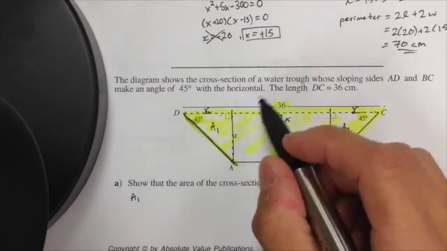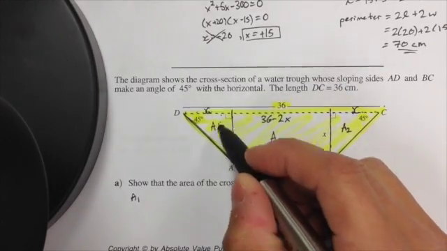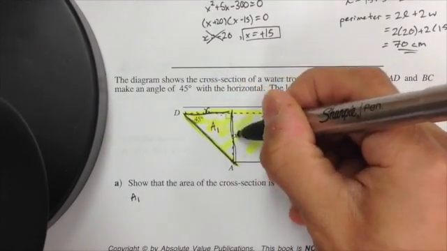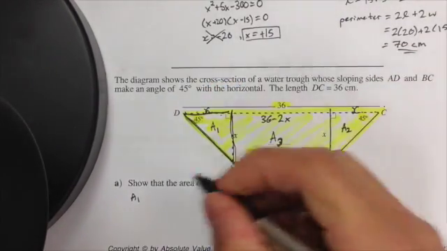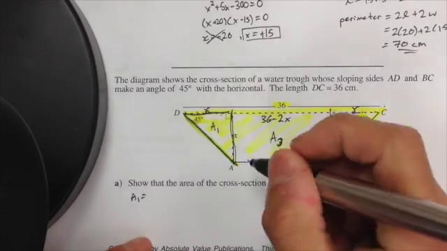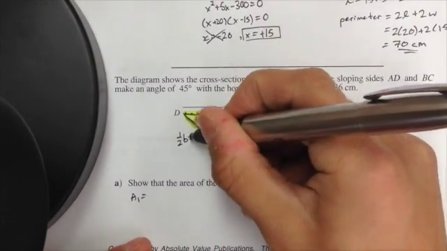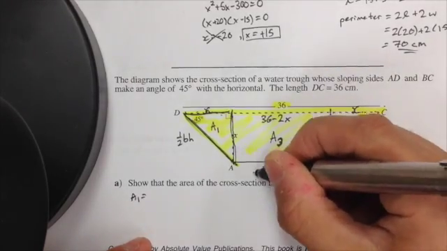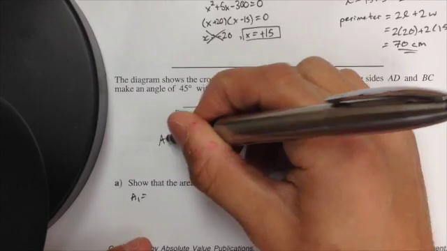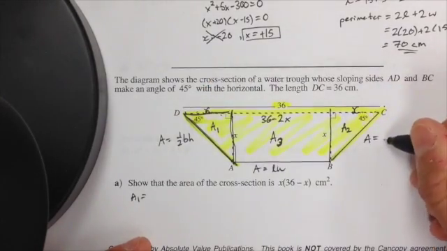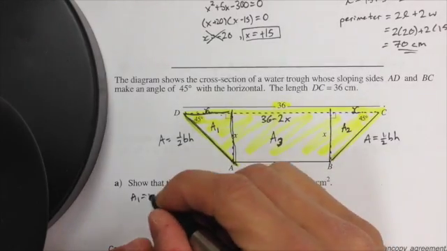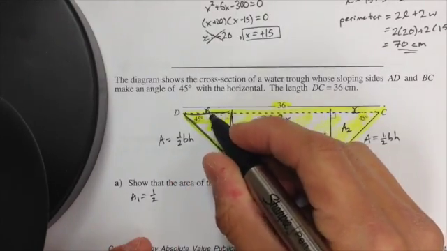Okay, so if this is my area 1, I now know that it's going to be x times x. Area of a triangle we know is 1/2 the base times the height. The area of a rectangle is length times width. And again, we have another triangle, so that's going to be 1/2 base times height.